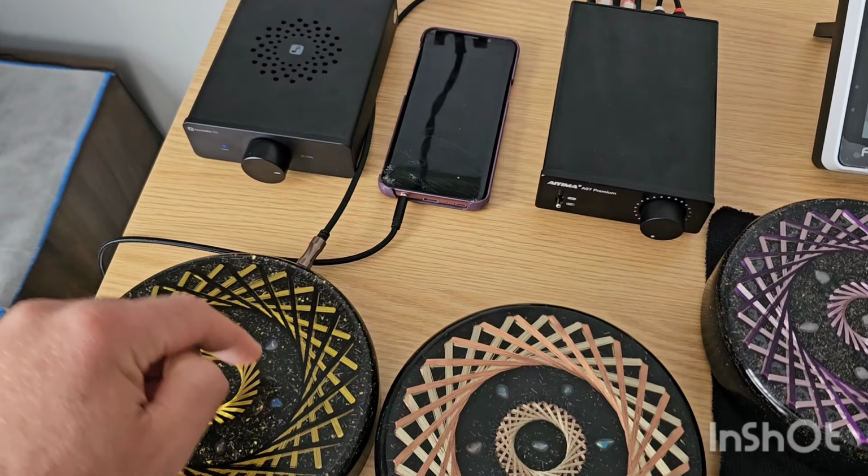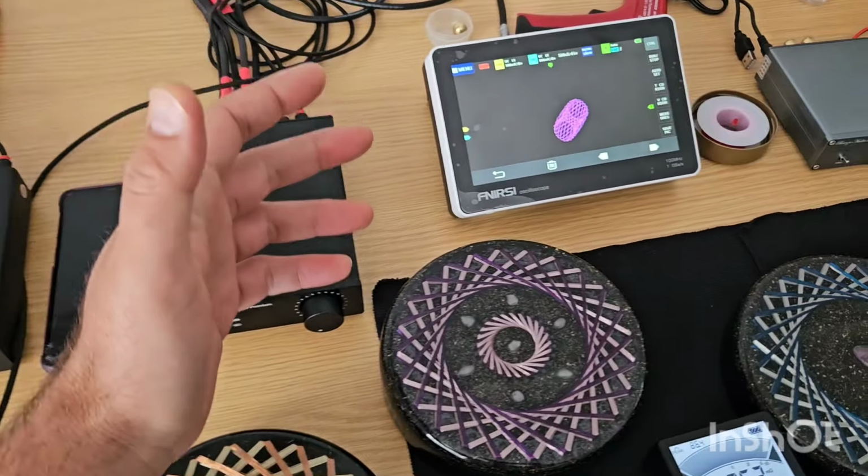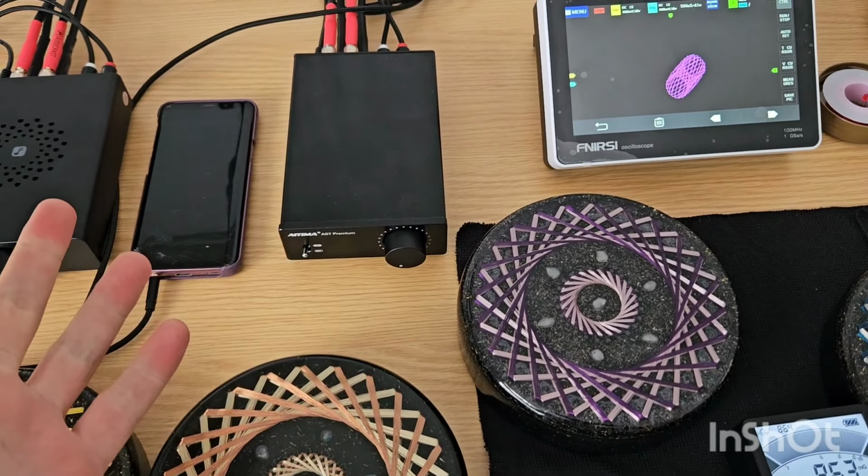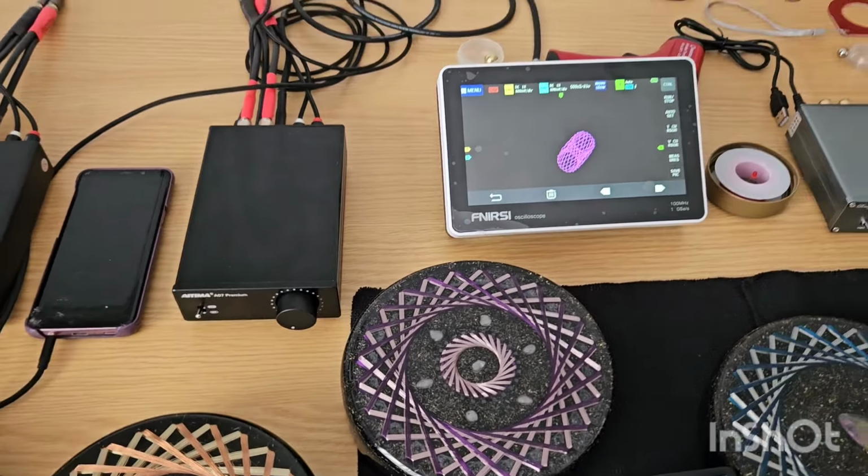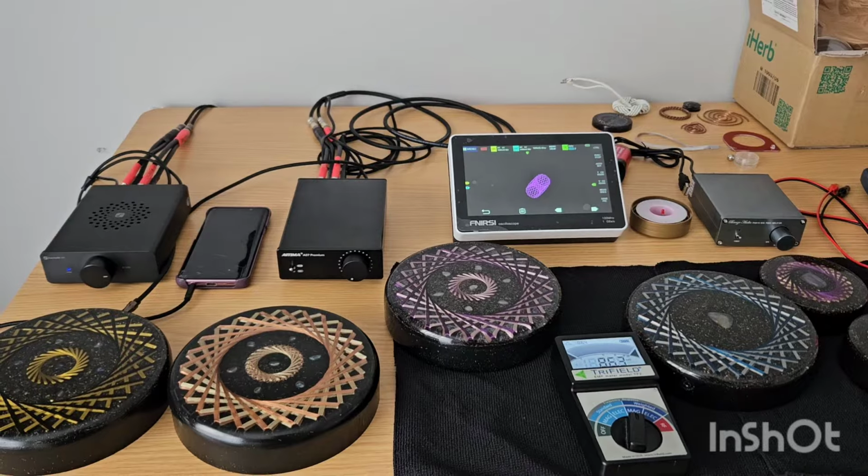These frequencies all night will help your body heal. Plain and simple. It just will. It'll make you feel better. Detoxify, everything.